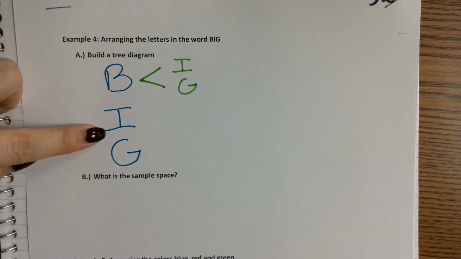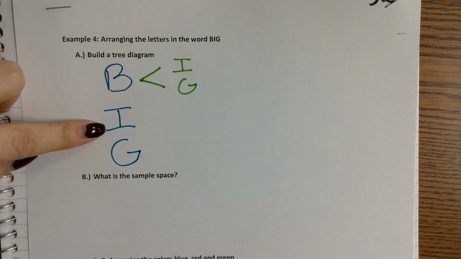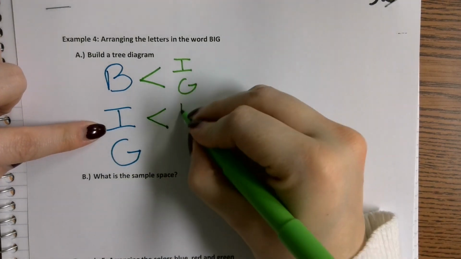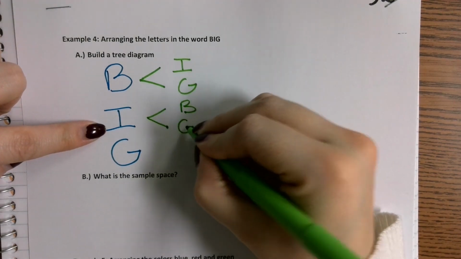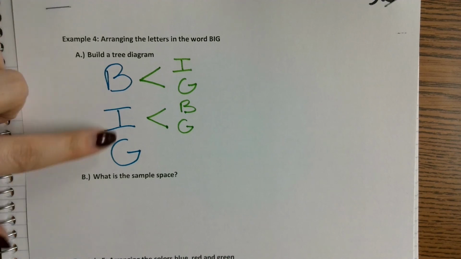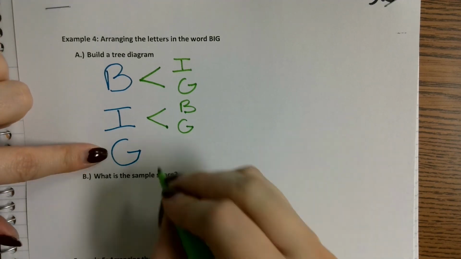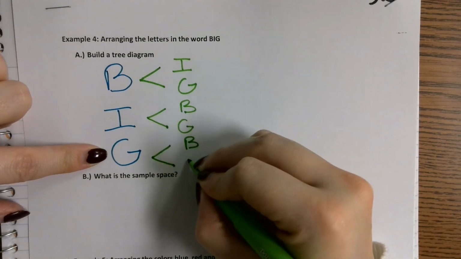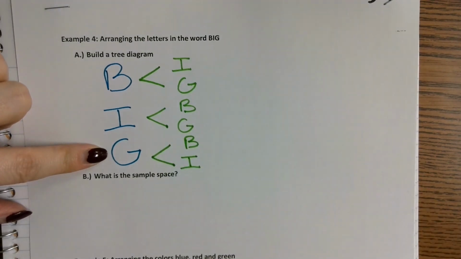If I choose I first, then do I still have 2 options? Yes, I still have the ability to choose B and G. If I were to choose G first, I still have 2 options, B and I. Now there's 3 letters that I need to put in order, right?